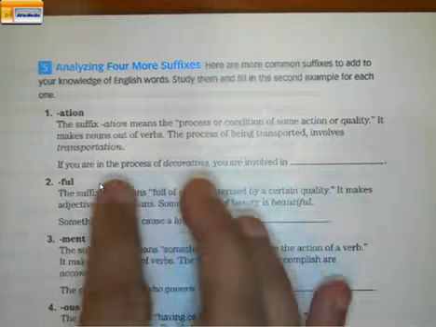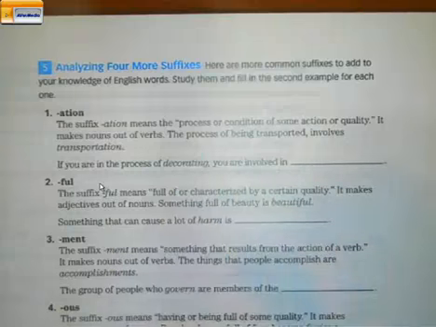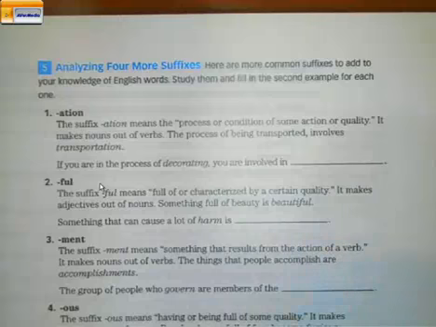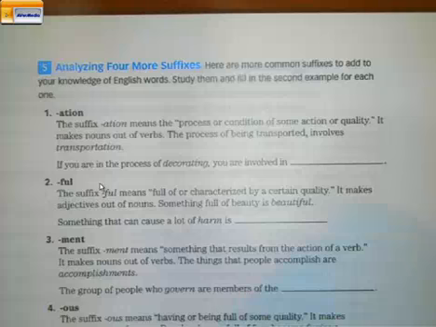You have full. The suffix full means full of, characterized by a certain quality. It makes adjectives out of nouns. Something full of beauty is beautiful. Something that can cause a lot of harm is harmful. For example, playing with knives, playing karate, playing boxing can sometimes be harmful.